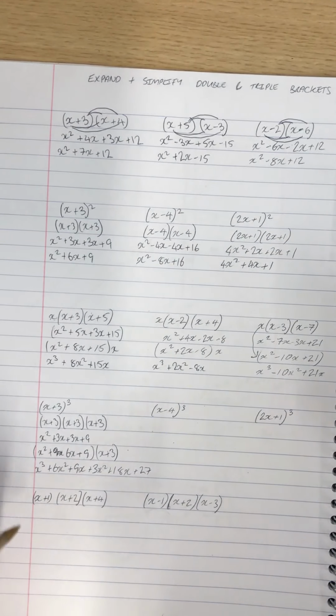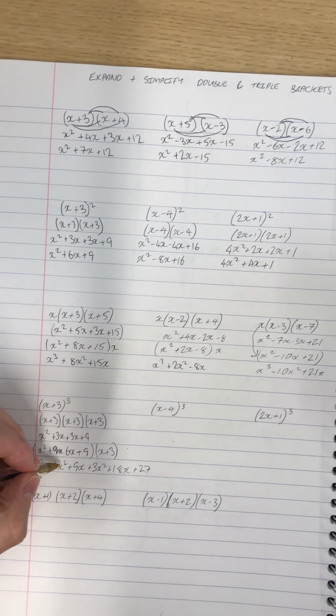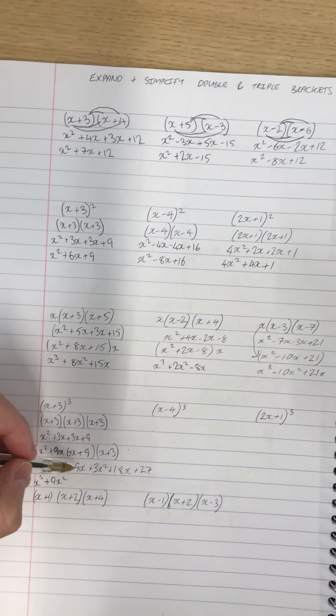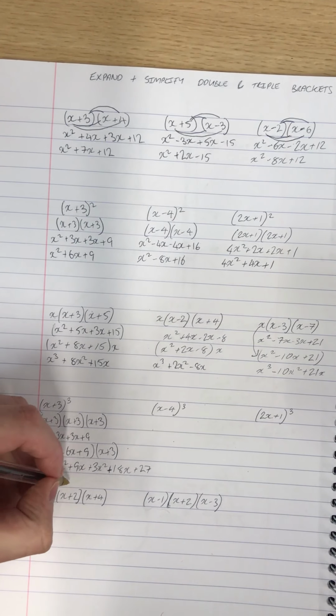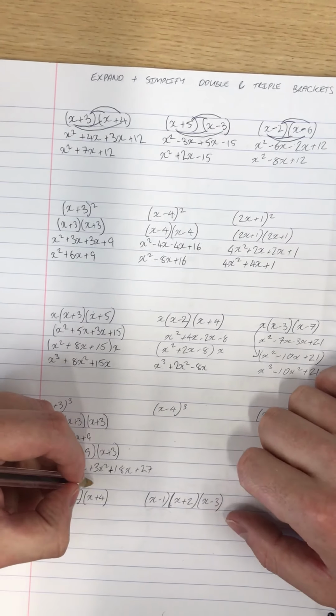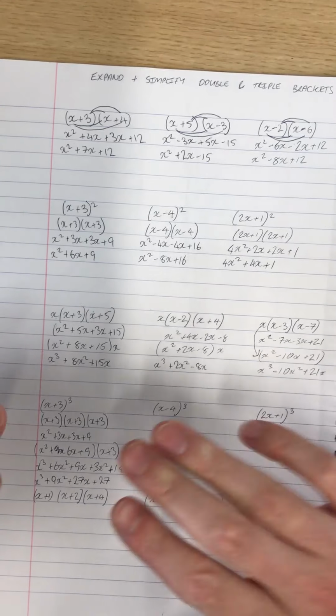So we simplify all of that down, so we have one x cubed item, so one x cubed there. So we've got 6x squared and 3x squared, so that gives us plus 9x squared. And then we've got 9x plus 18x, which is 27x. And then the final number on its own is a plus 27. And that is that. That is it for triple brackets.